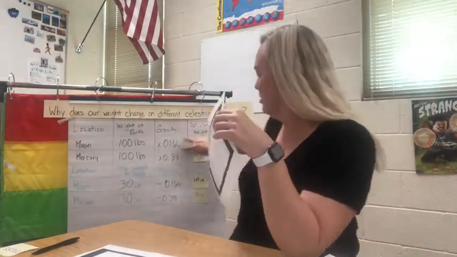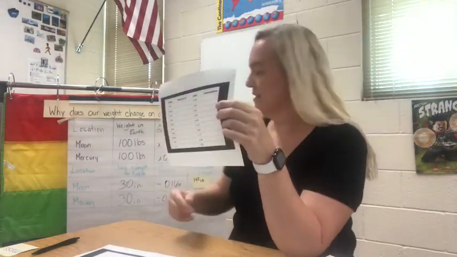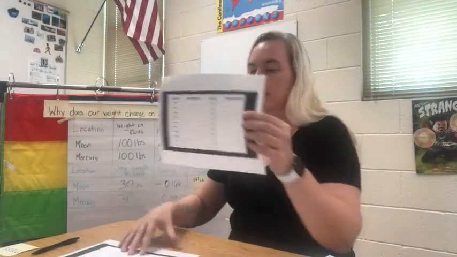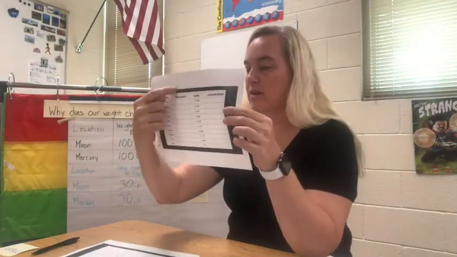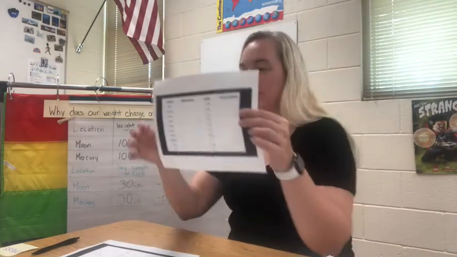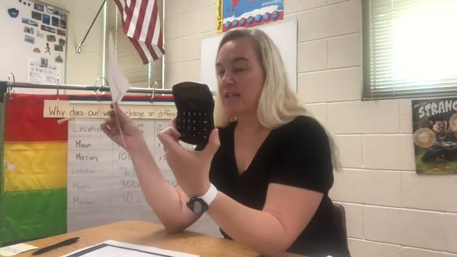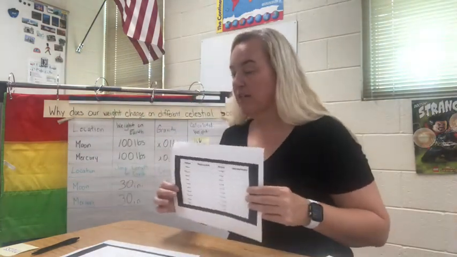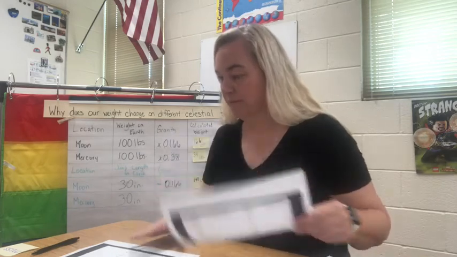It has the first two done of the weight and the first two done of the length. You're going to fill those out. All down this column, you're going to put 100 pounds because that's how much we pretend Barbie weighed. You're going to do the calculations. You can use your calculator. You can use your phone. You can use your computer calculator, whatever is going to help you.